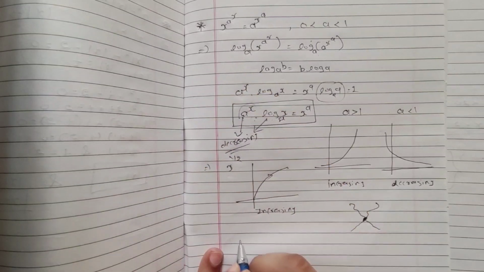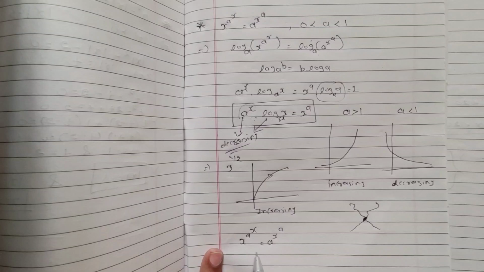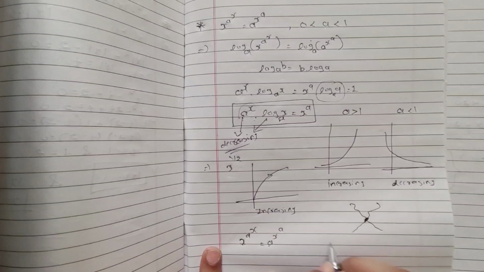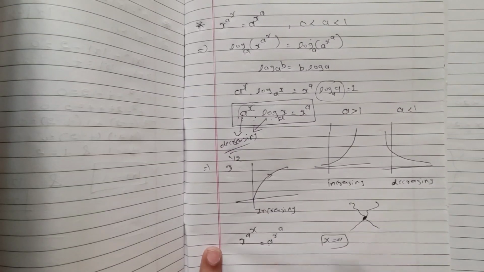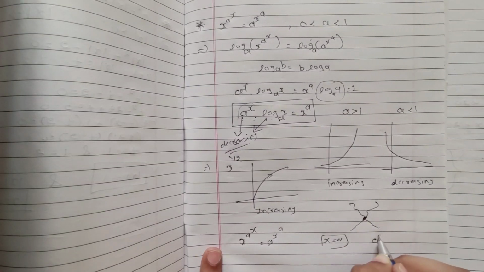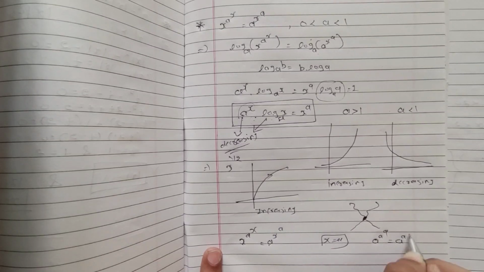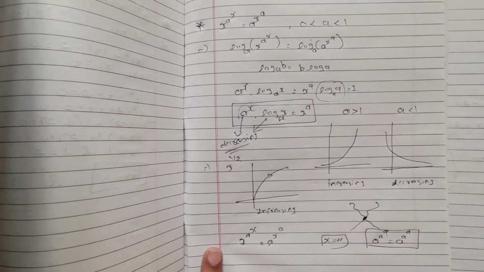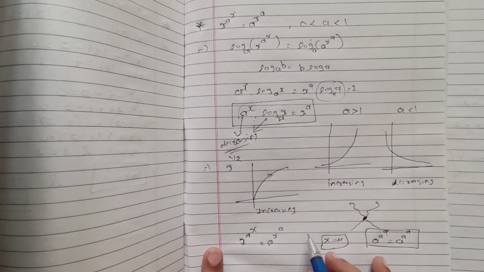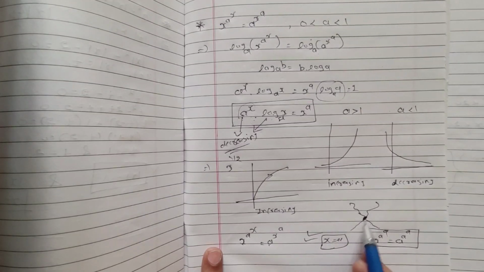So if I write the question again, x raised to a raised to x equal to a raised to x raised to a. Now pay attention in this step. Here I have x and here I have a, right? If I simply put x equal to a in this equation, then what will happen? a raised to a raised to a on both sides, which means both sides will be equal. So I get the direct answer by putting x equal to a. So x equal to a is our final answer, and we get only one answer, because one graph is decreasing and one is increasing, so they intersect at only one point, and that point will be a.